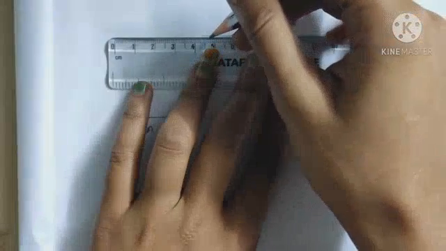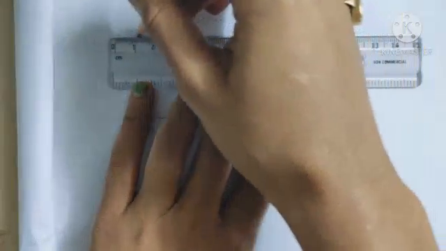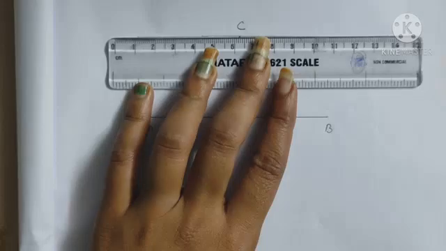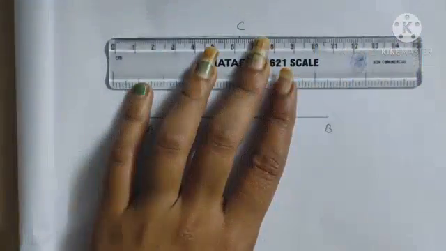Here we get a line parallel to AB. Here we can also extend the line to the left side. That's all for today. We'll continue the same chapter in the next class.